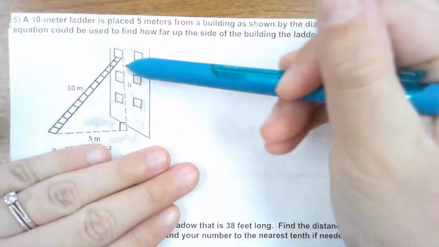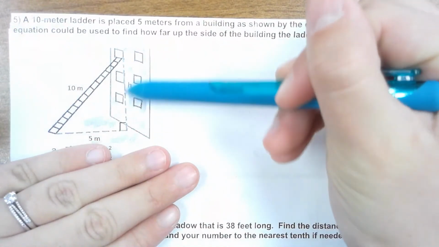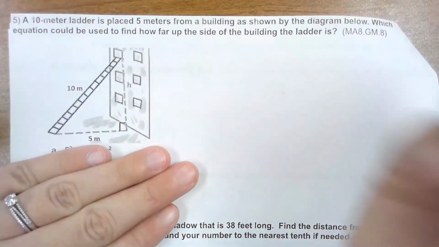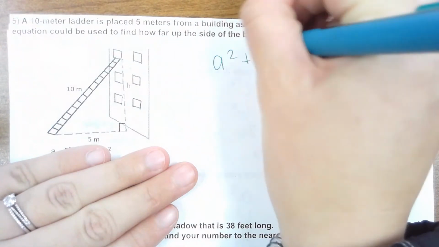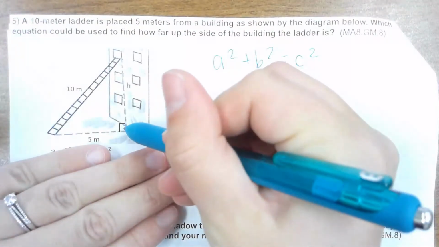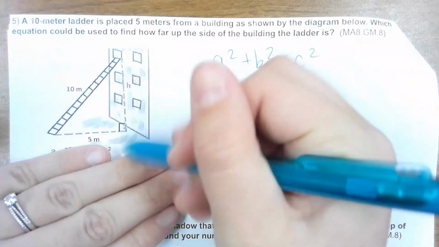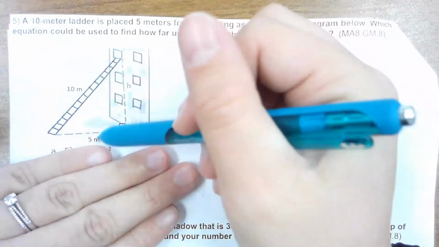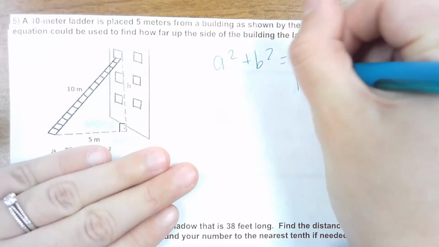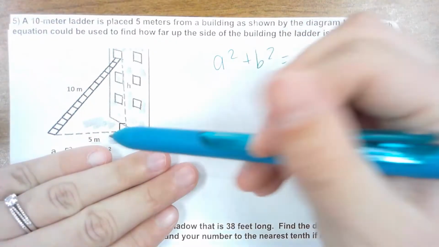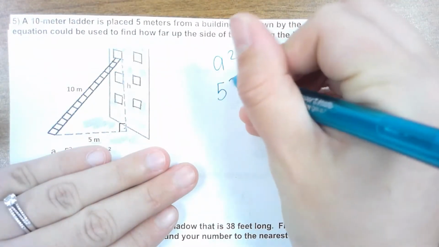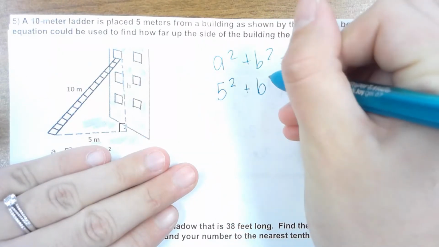So they're wanting to know what is the height from the ground to the ladder. So if I do my a squared plus b squared equals c squared, notice how my right angle is right here. That means I'm trying to find one of the legs. So I'm going to plug in my hypotenuse for c, plug in one of the legs for a or b, and then I'm trying to figure out the other one.